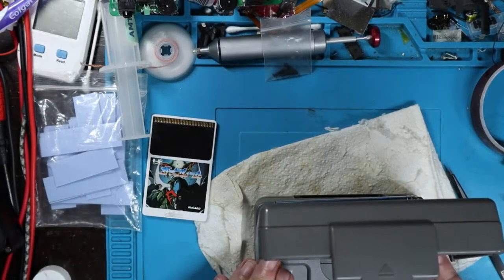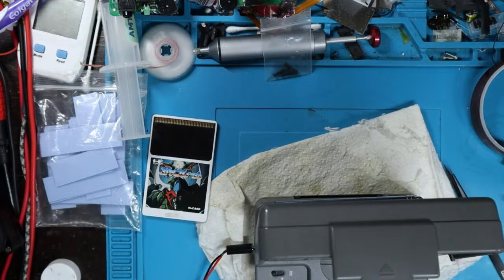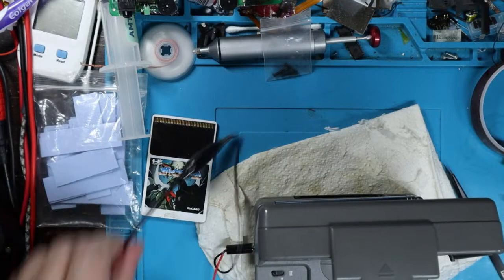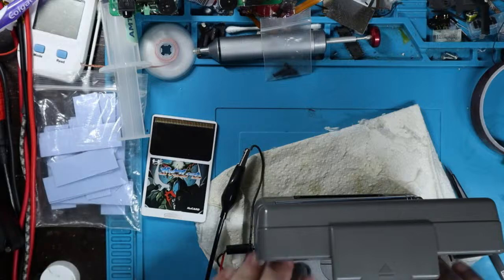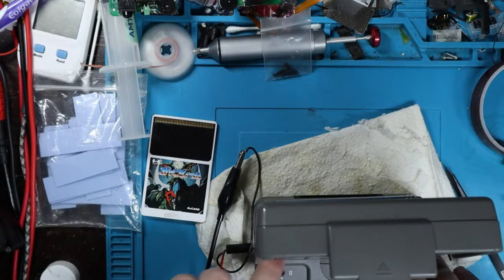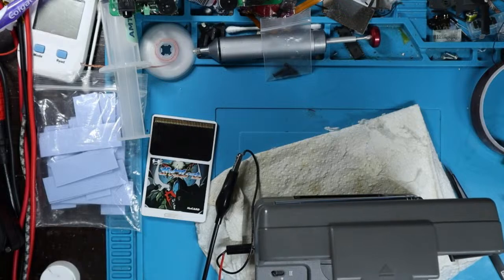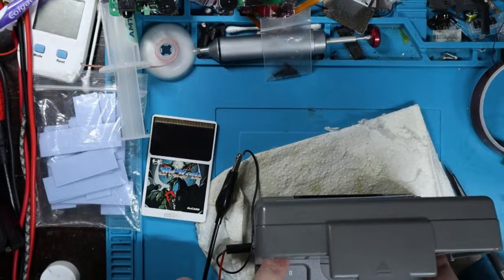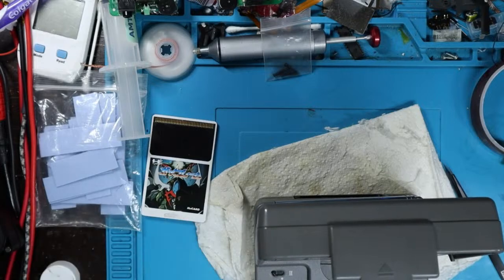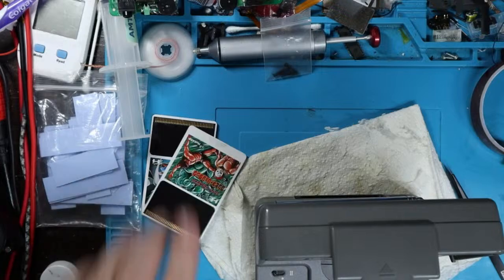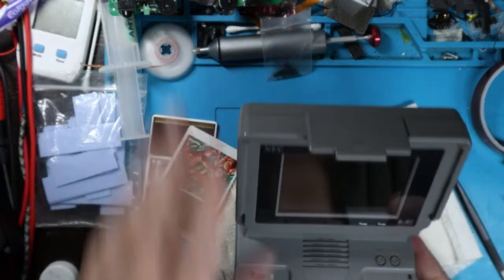Okay, now of course this doesn't mean anything because I've got to get the screws in too, but it's something in this. Okay, so it's something in this back right corner.